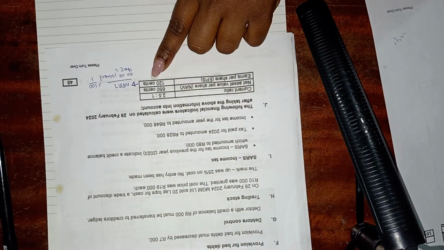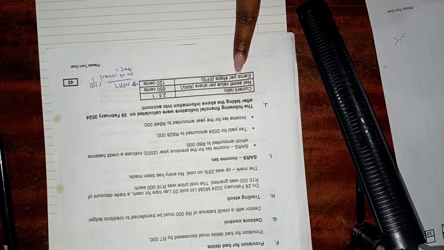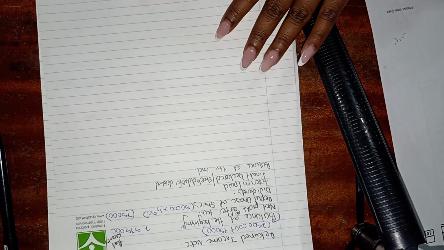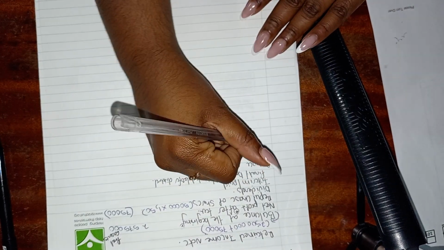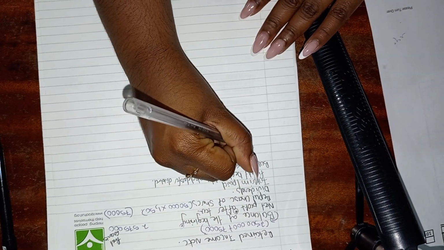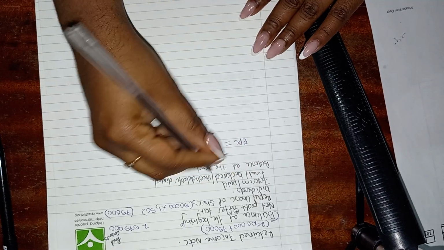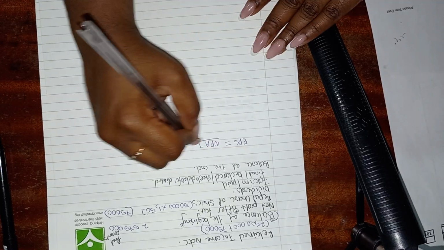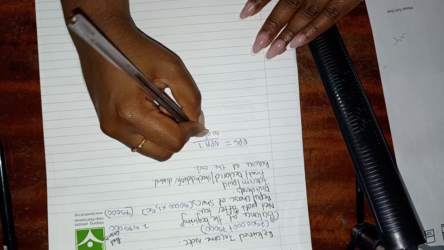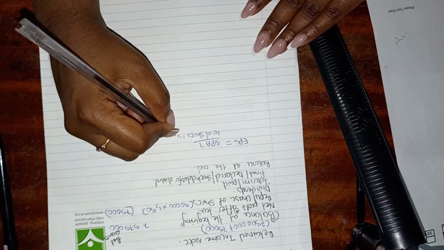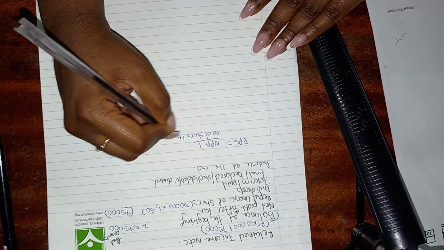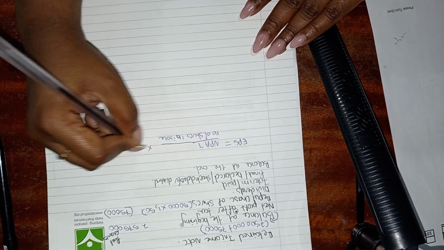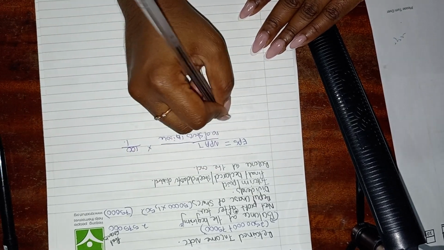So again, it says that the earnings per share is equal to 120 cents. So at this point, I'm going to say earnings per share is equal to the net profit after tax over the number of shares in issue times 100 over 1.